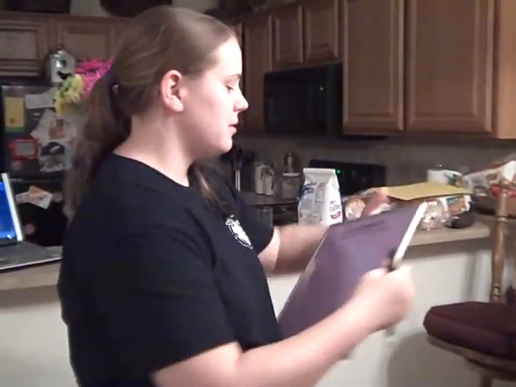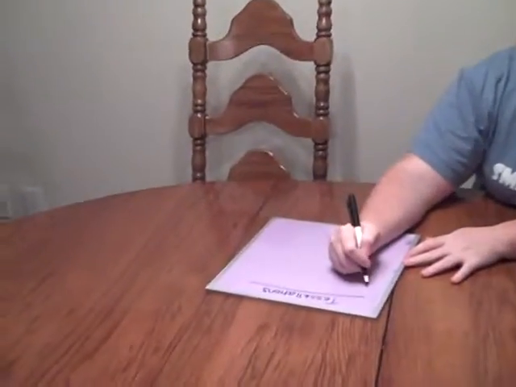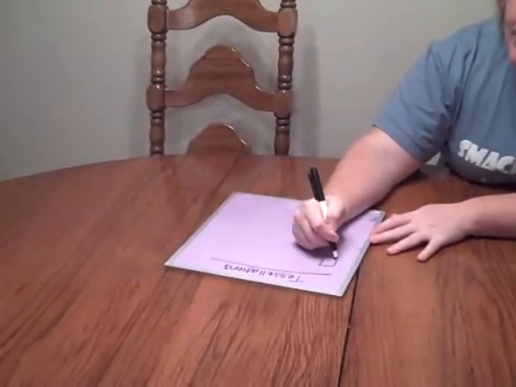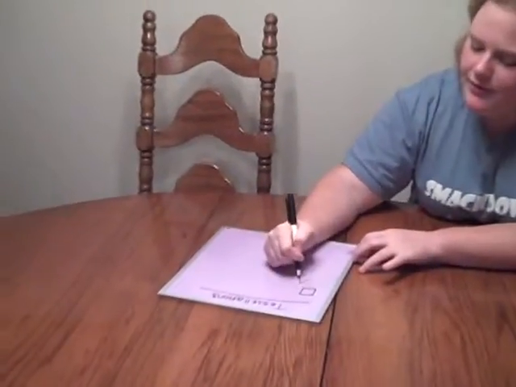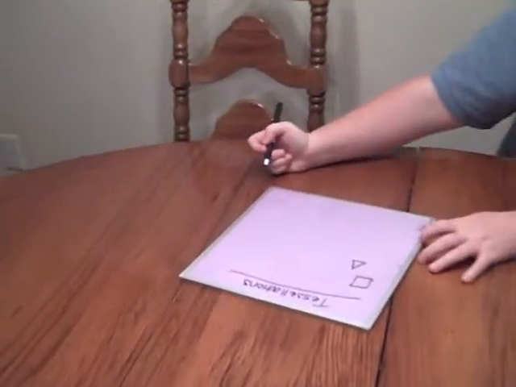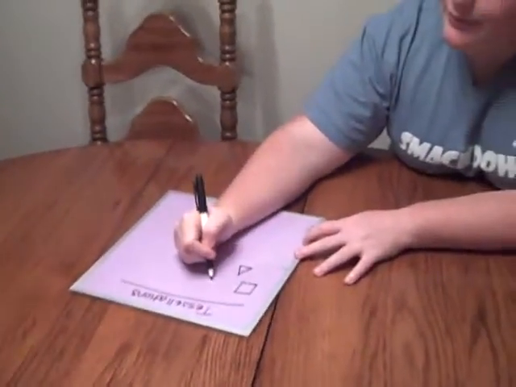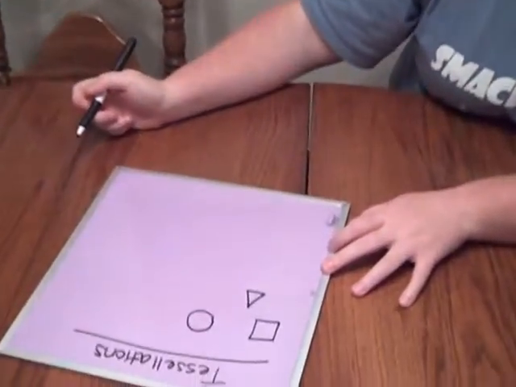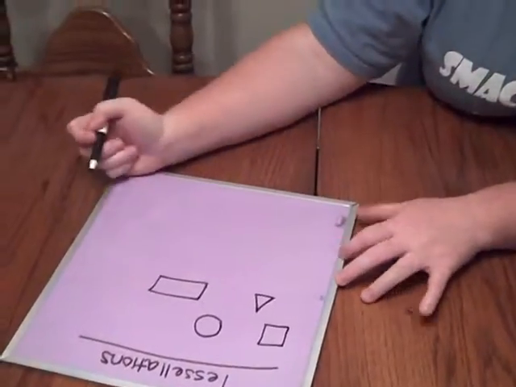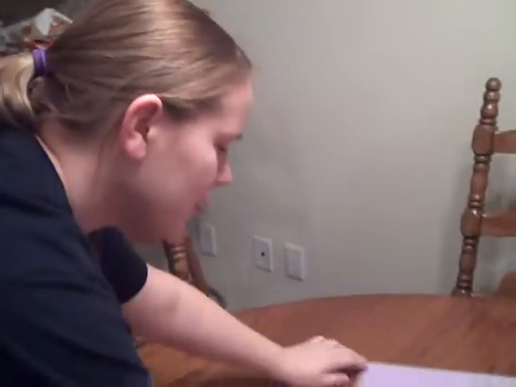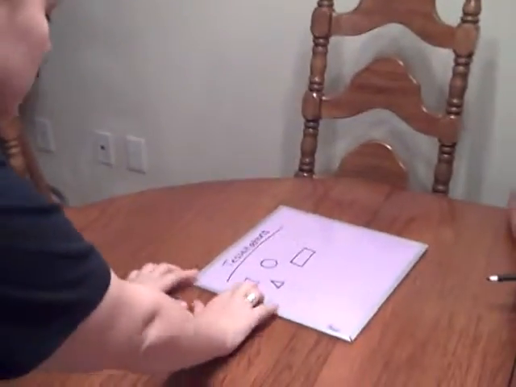They are shapes. Can you show me what kinds of polygons you can draw? Okay. Square, triangle, circle, rectangle. And you think all of these are polygons, right? Uh-huh. Okay. So let's start with the first one.